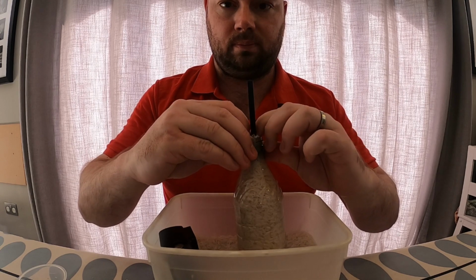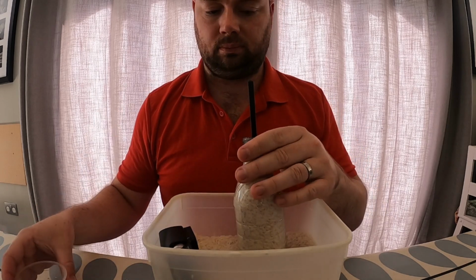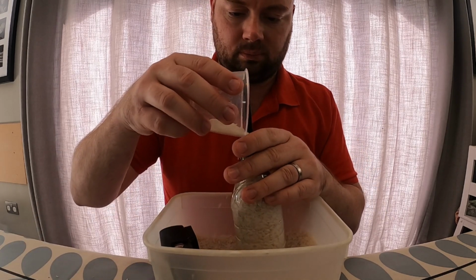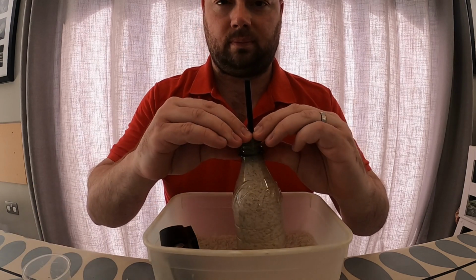Once my chopstick is pushed in, I'm going to press down on the rice at the top of the bottle and top the bottle up with a little bit more rice and then press down on that. Now that I've filled up my bottle with rice and put the chopstick in, watch what happens when I try and lift this bottle by holding only the chopstick.